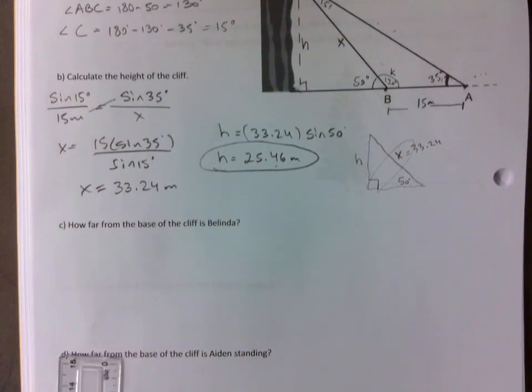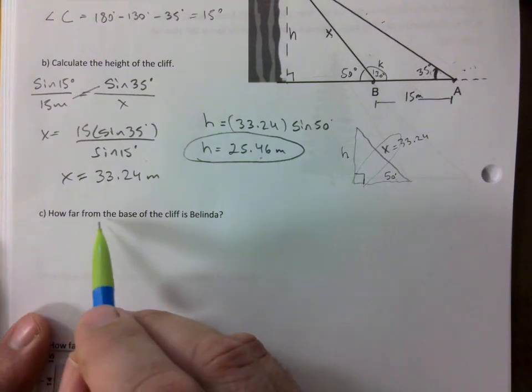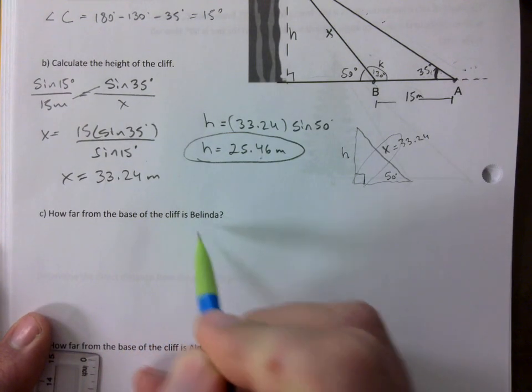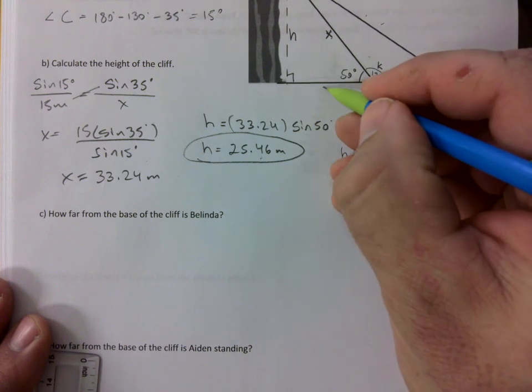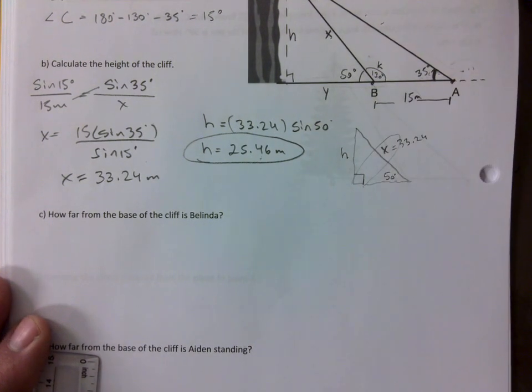Keep going. What else is it asking for? How far from the base of the cliff is Belinda? So it's asking for this here. So we can call that y, or whatever letter you want to call it.